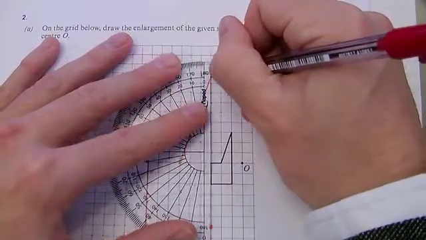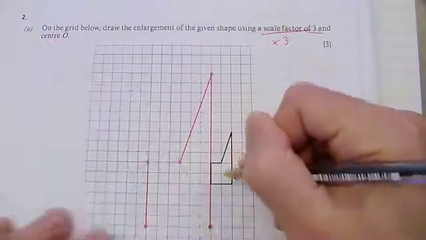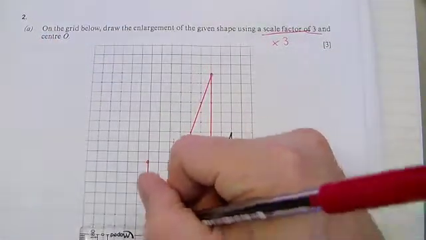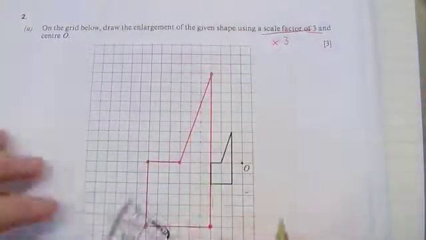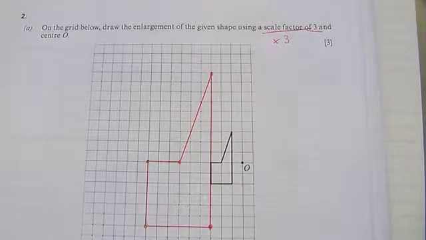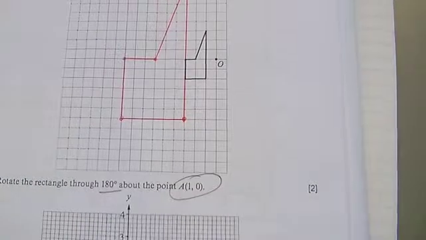Okay? So it should look like that if you've read the question. And now we're just about to finish, and then we'll have a small break.